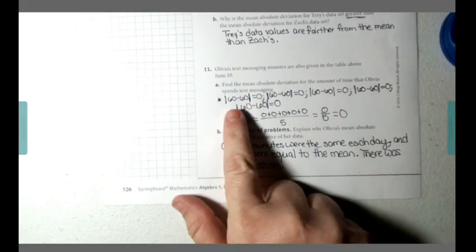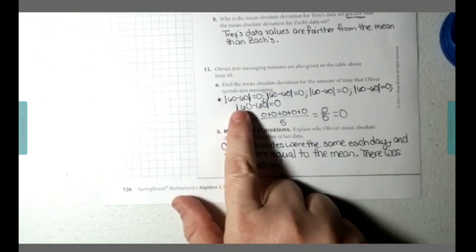Let's talk about Olivia's. Again, I did the absolute deviation of each one of the values, and I got 0. And why is the 0 important in this particular instance? It's because Olivia's values were the same every day. Remember, they were 60 all the way across the board. So since her numbers were equal to the mean, there was no deviation.